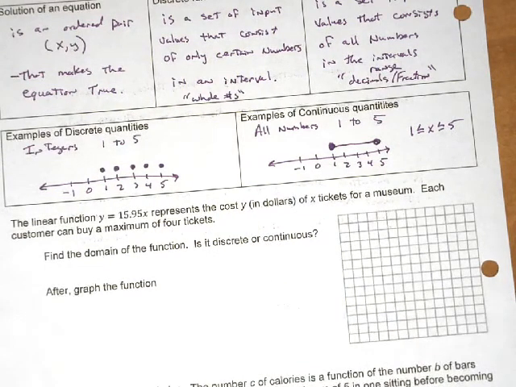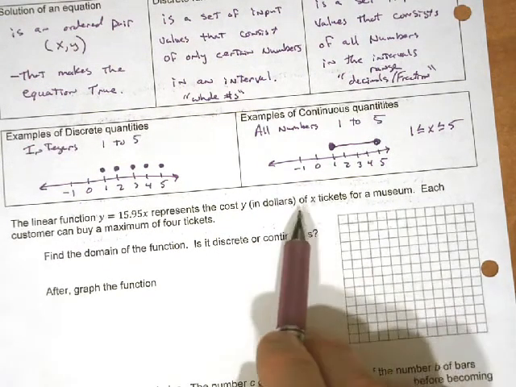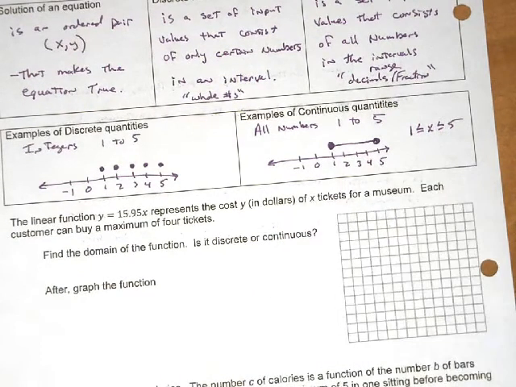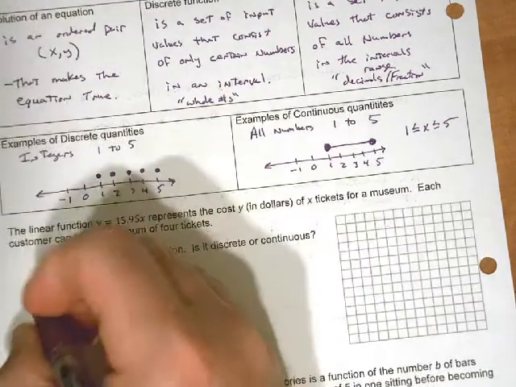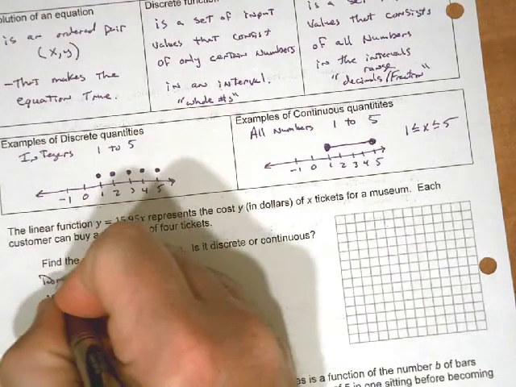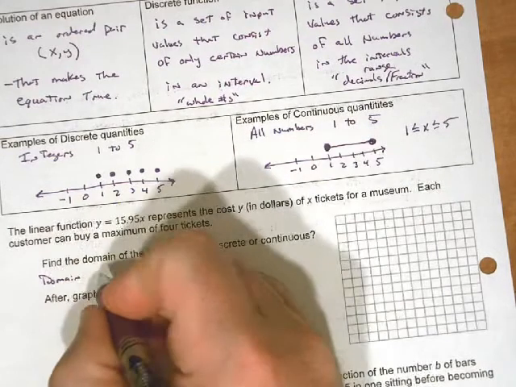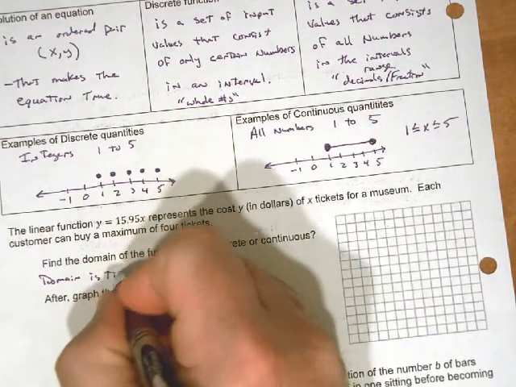So that is our dependent variable, our range, and x tickets is our input domain for the museum. Each customer can buy a maximum of 4 tickets. Find the domain of the function. Is it discrete or continuous?